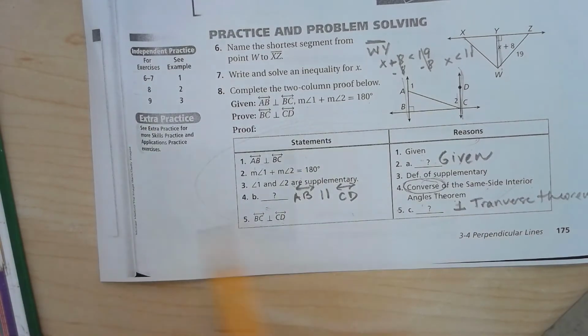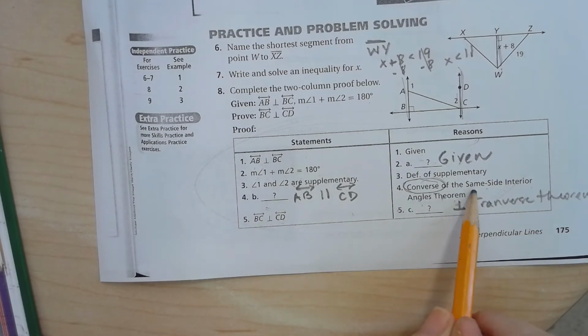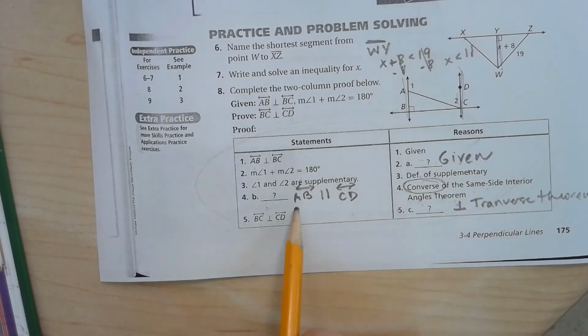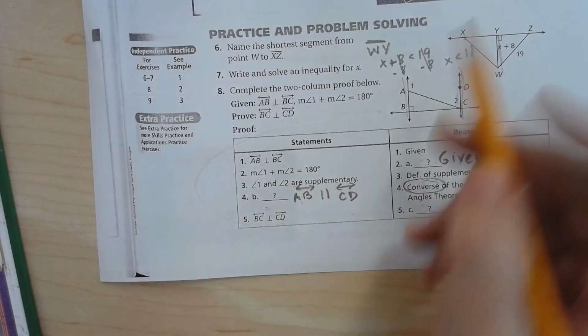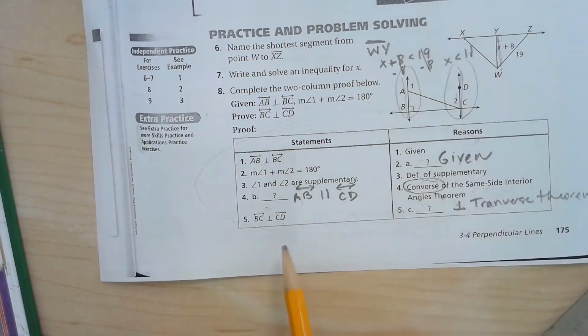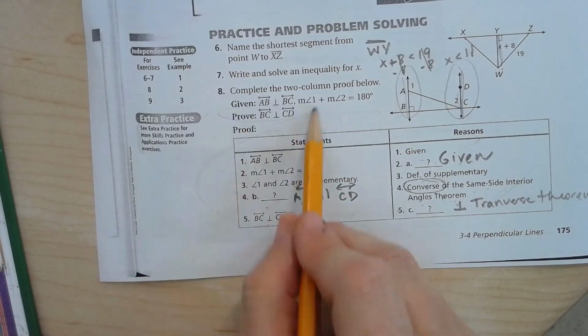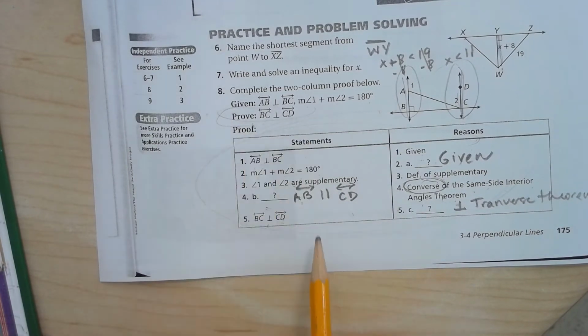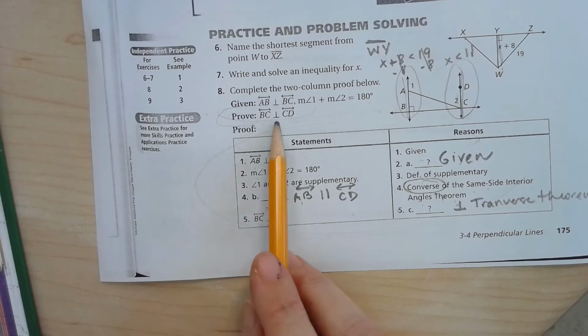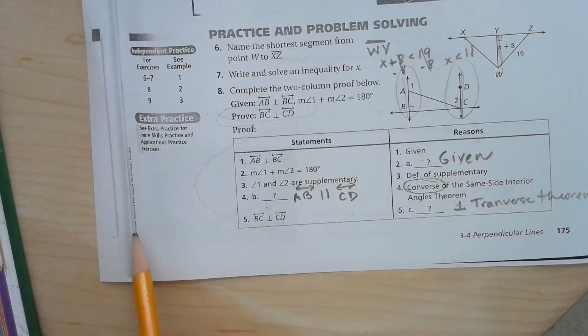So A is the given. B, we knew because of the converse that we were trying to prove lines parallel, and the only 2 lines that we could do were these. And then finally, we have proven what we set out to do by proving this line perpendicular, so we use the perpendicular transversal theorem. We look up the theorems and find the one that fits in this situation. All right, and that's the proof. I told you there weren't going to be many proofs, right?